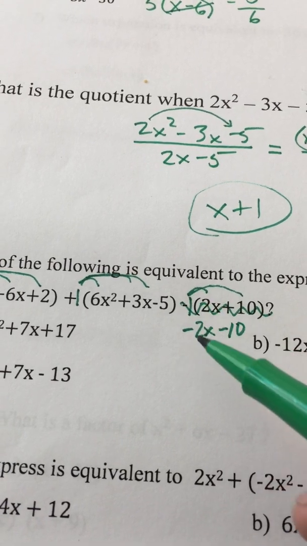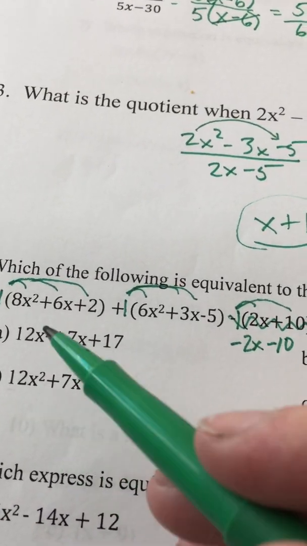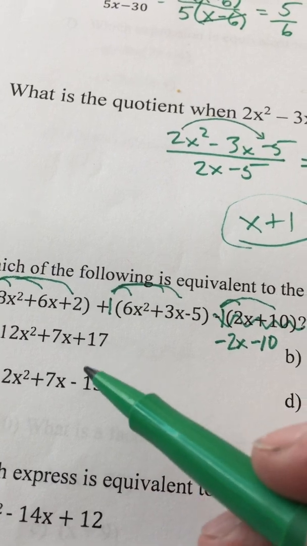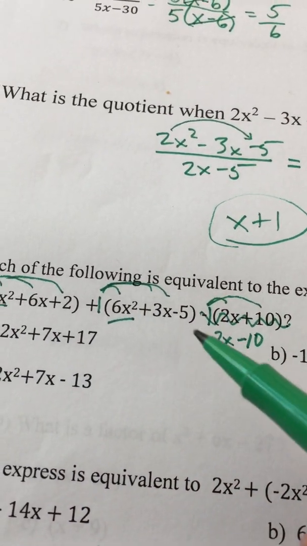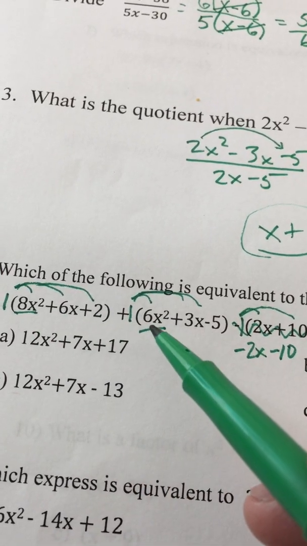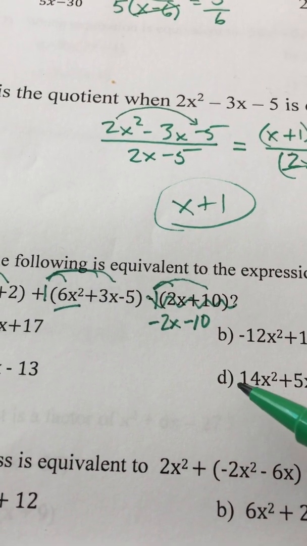I am no longer subtracting. Okay, so combine like terms. We're going to do the squareds first, and then the first powers, and then the numbers. So here's a squared, and no squareds. So I just have 8 plus 6. 8 plus 6 is 14. So I'm thinking it's this one.